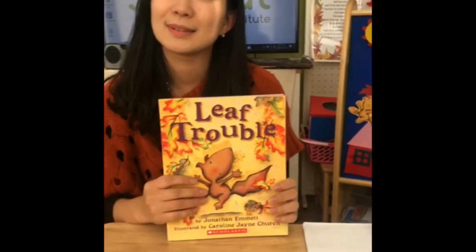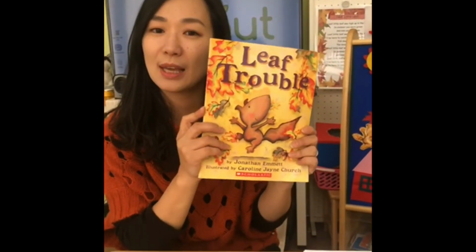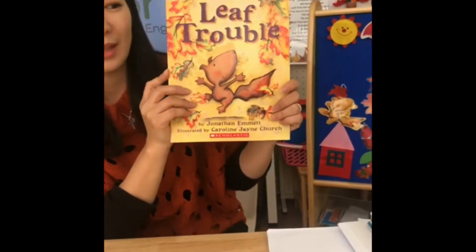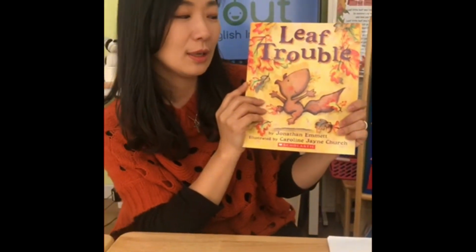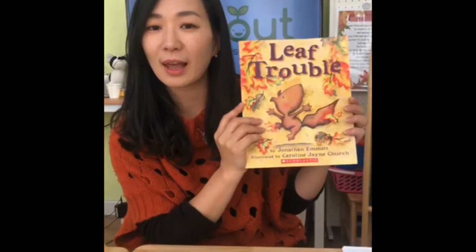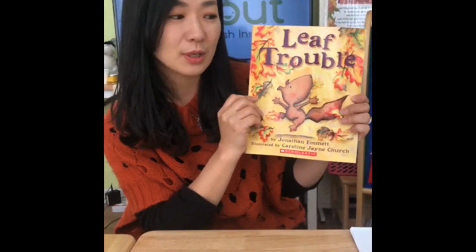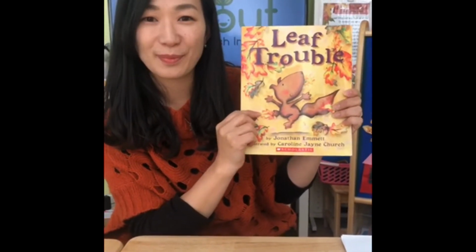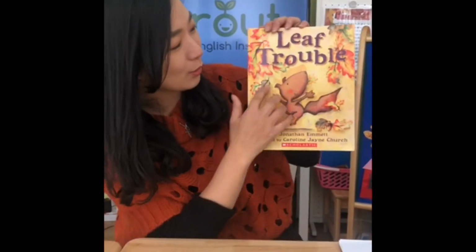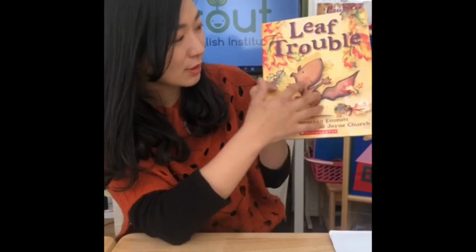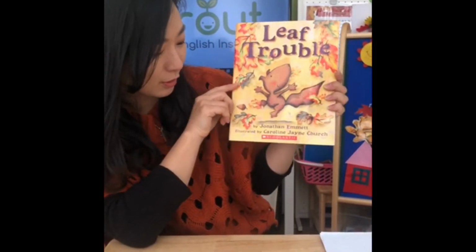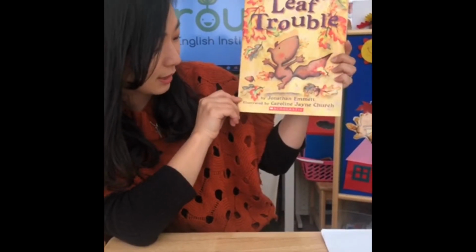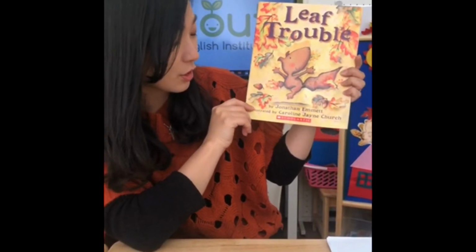First, I will show you the book with Miss Julie. We're focusing on interactive reading. I will look at the pictures, do some think aloud, and ask some questions page by page, and read it together. Hello everyone. We are reading Leaf Trouble by Jonathan Emmett, illustrated by Caroline Jane Church.